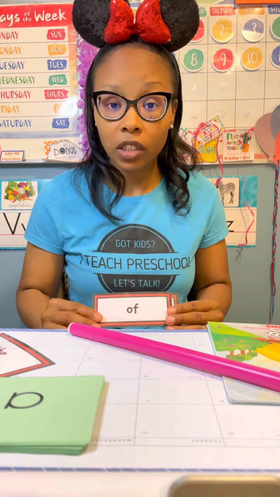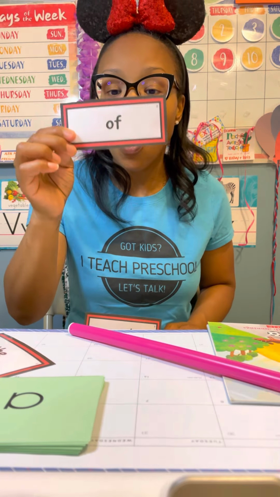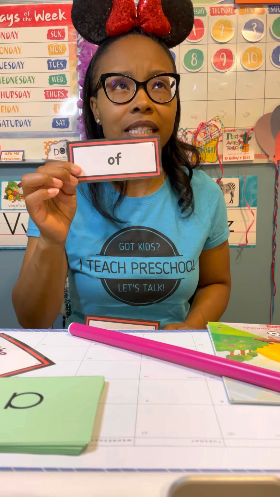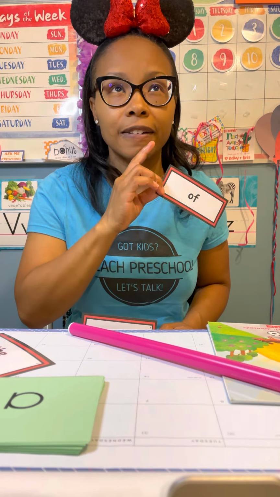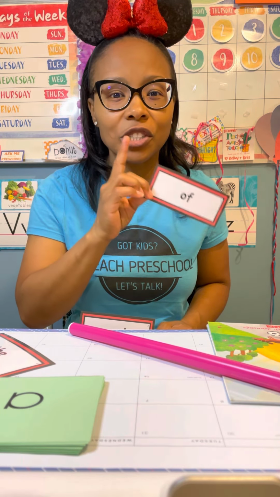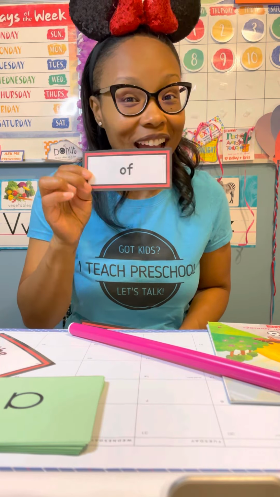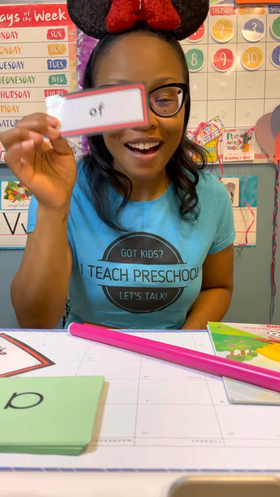Another sight word that we're going to cover today is of, O-F. Let's think of a sentence that starts with that using of. What's a good sentence using of? I have some helpers here. Maybe they have a sentence that I could use using the word of.